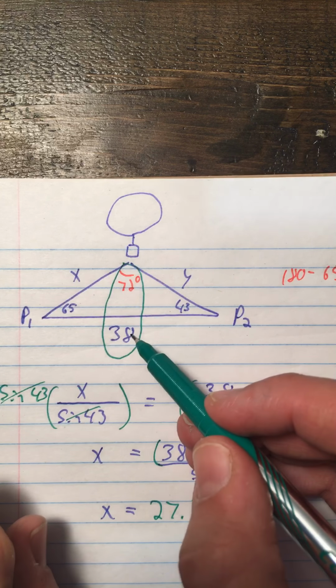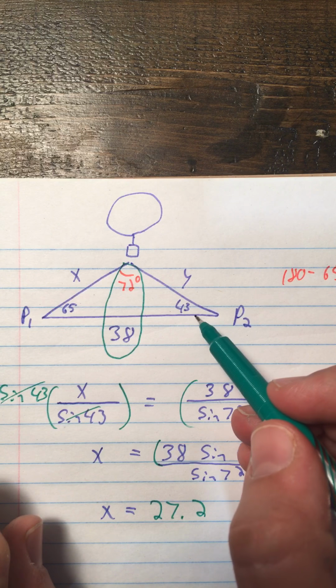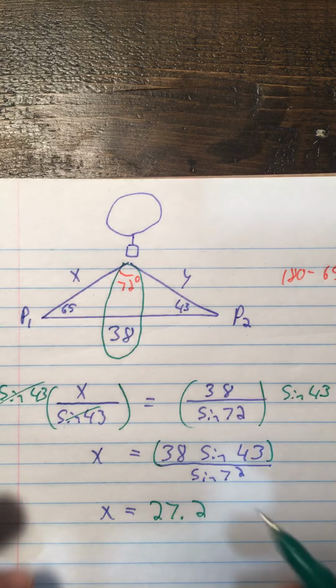I'm going to let you guys solve for the next one on your own. Okay, that's sine law for this week. We're moving on to cosine law next.